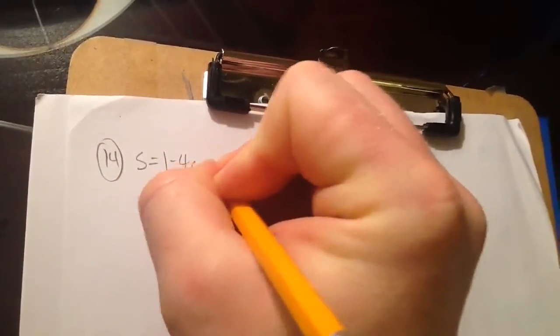14. Yeah, that says first thing is find velocity, speed, and acceleration at time t.